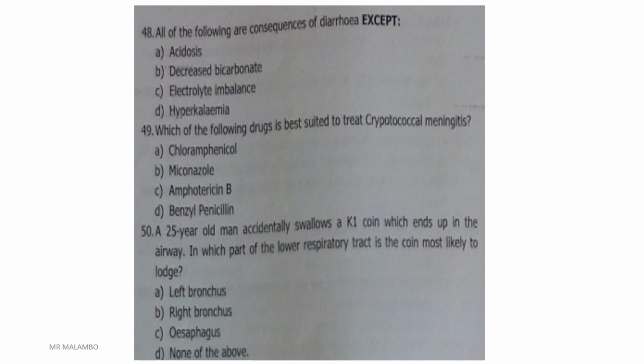49 says which of the following drugs is best suited to treat cryptococcal meningitis? So we've got these drugs: penicillin, amphotericin B, then miconazole, then chloramphenicol. So the answer to 49 is C, amphotericin B.